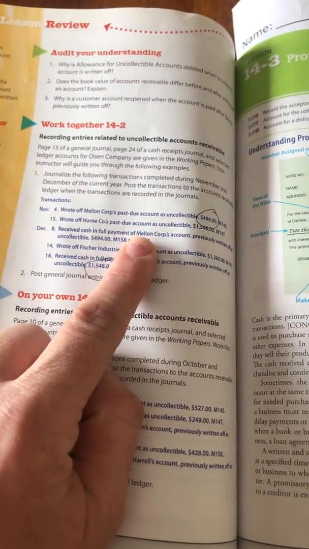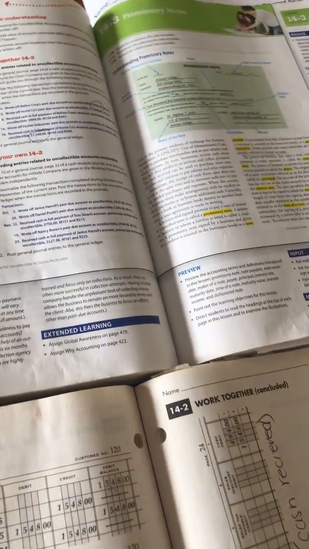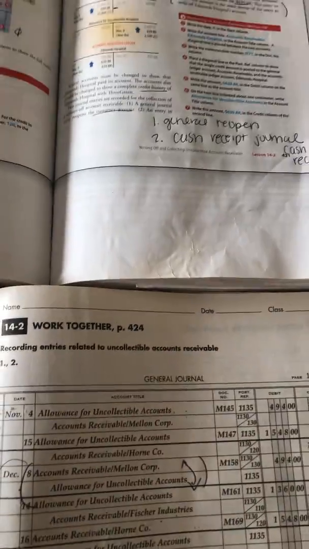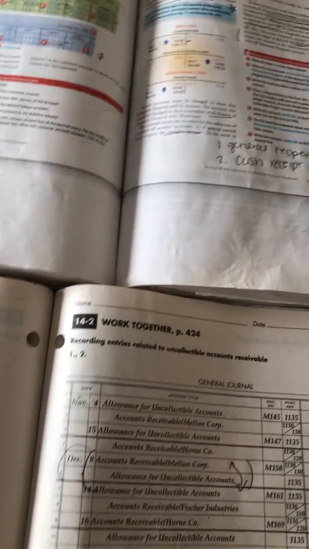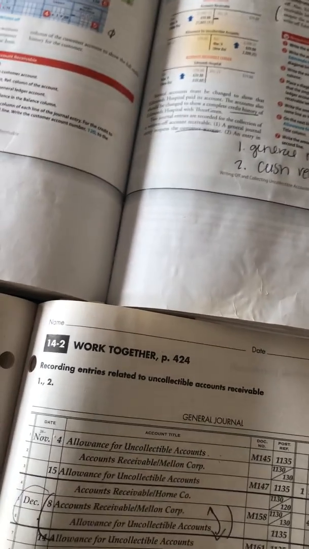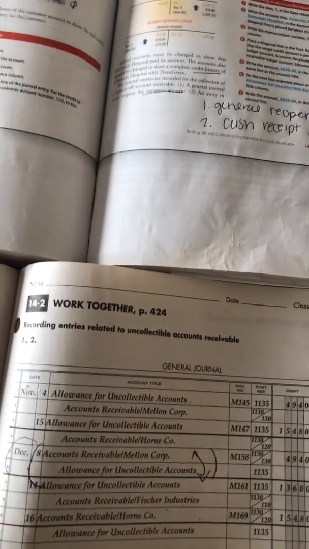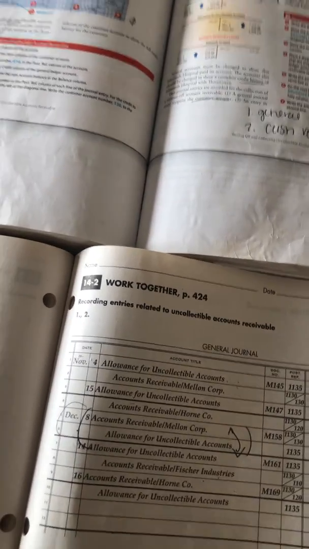So now on the 8th, Mellon Corp. turned around. This is why we didn't tell them we wrote them off, and they paid us this $494. So now we have to reopen that account, and we received cash from them. When you reopen an account, if you think about it, you're just going to do the exact opposite of what you did when you wrote them off, because then that's going to balance out, right? So you have one entry that's going to reopen the account, and the other entry is for the cash that you receive.